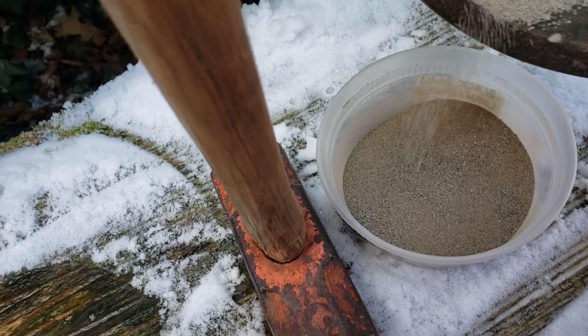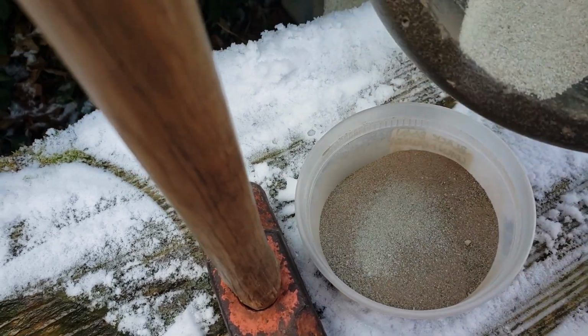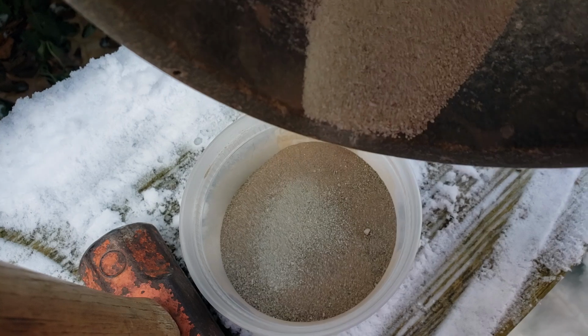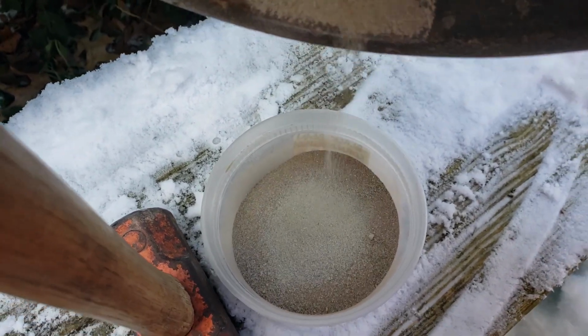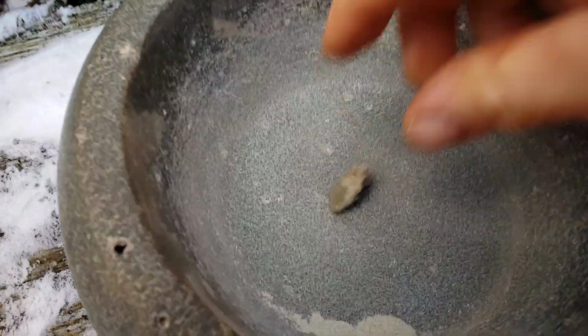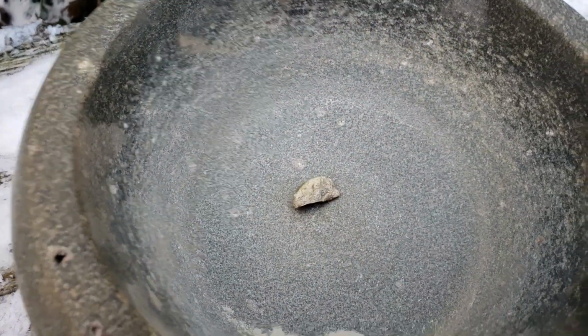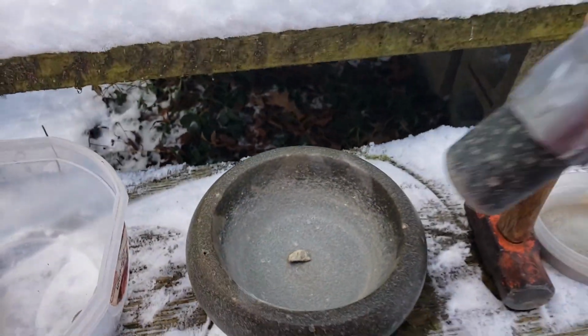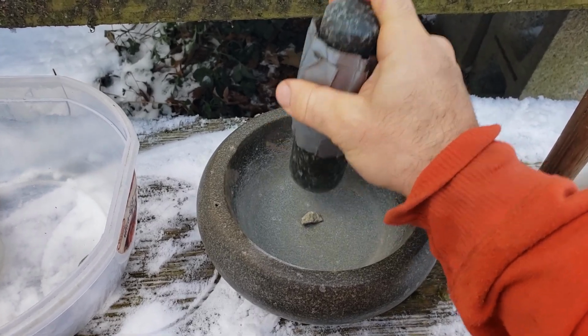Trying to do this one-handed. There's that. Let's see which one we want to try next. Let's do this little one. See if this will... Oh, yeah.